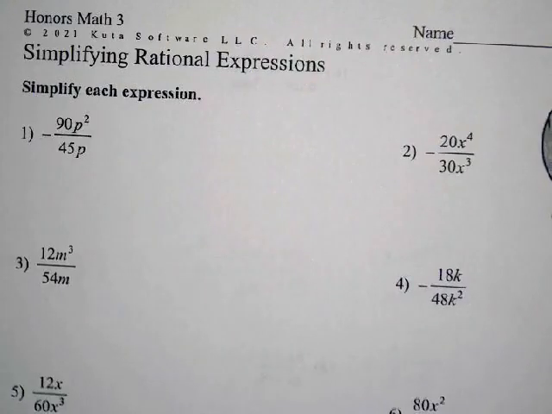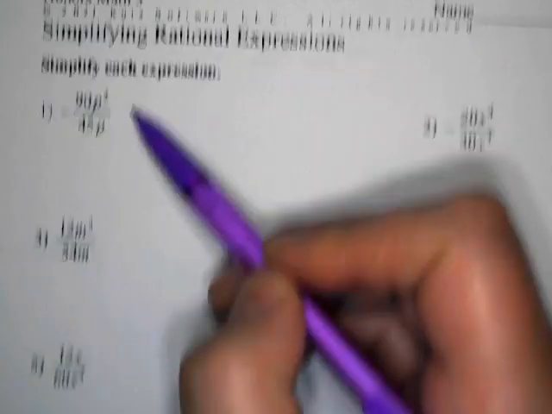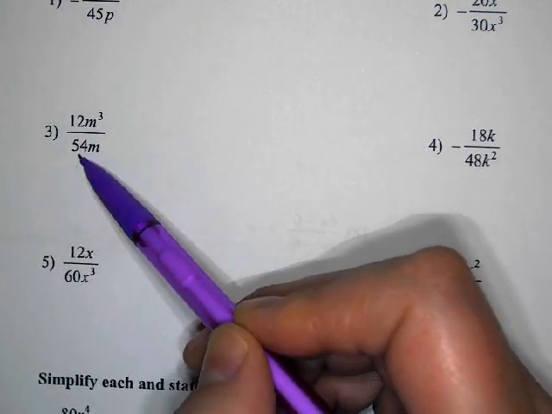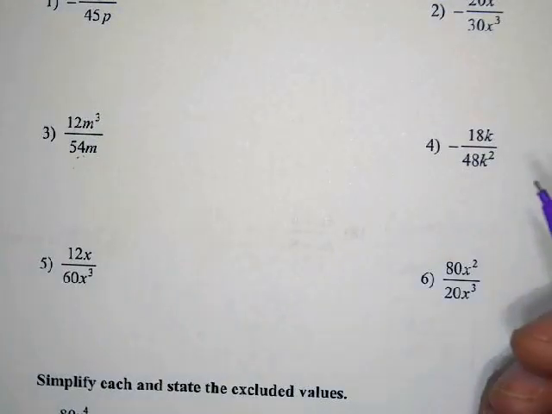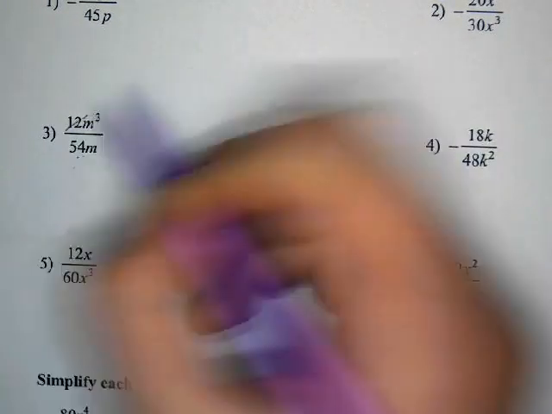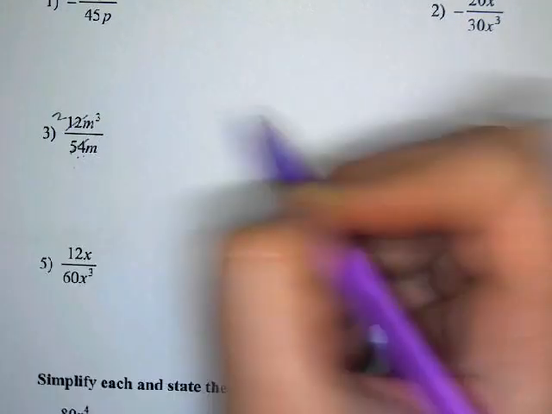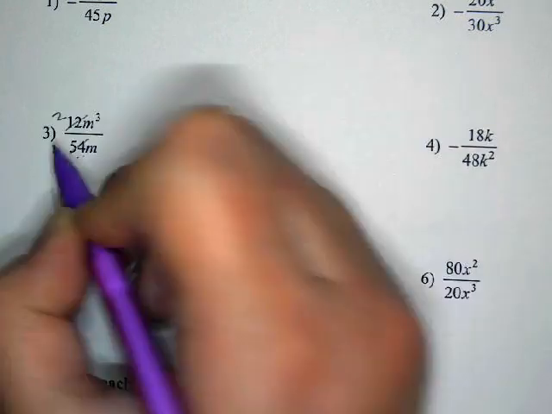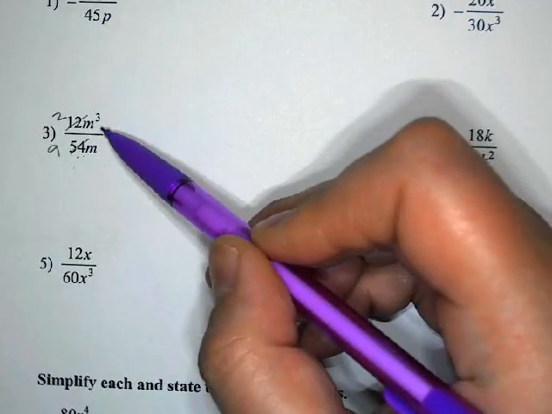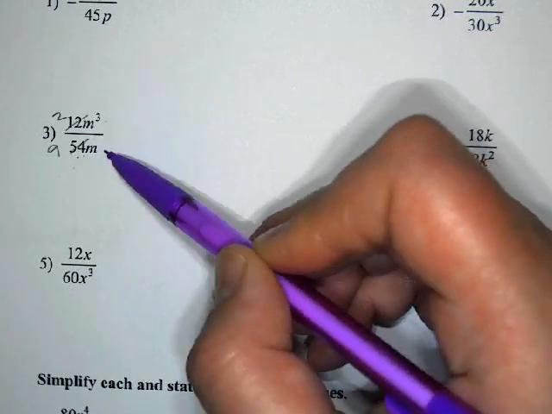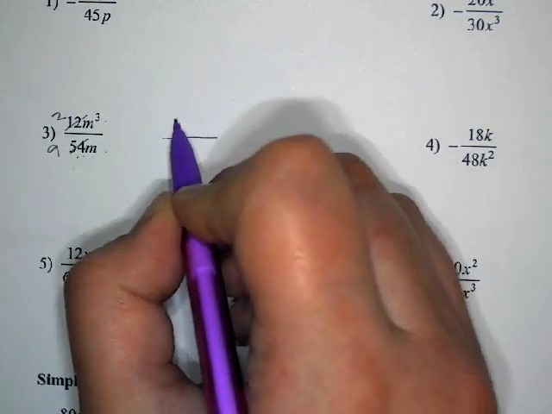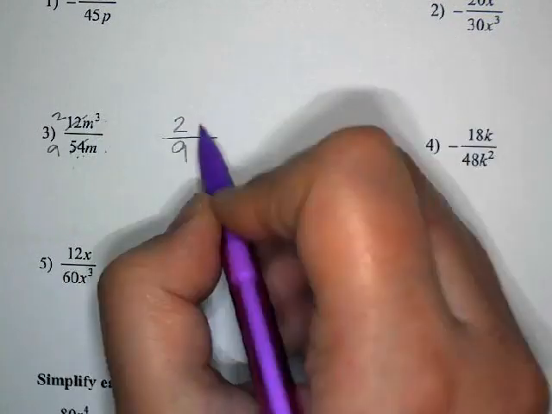So if we look at number 3, 12 and 54, what number can you divide out of both of those? 6. So 12 divided by 6 is 2. 54 divided by 6 is 9. Okay, if we look at the M's, does the top win or the bottom win? The top wins. And how many does it win by? 2. Okay, so the top wins by 2, so it's 2m squared over 9.